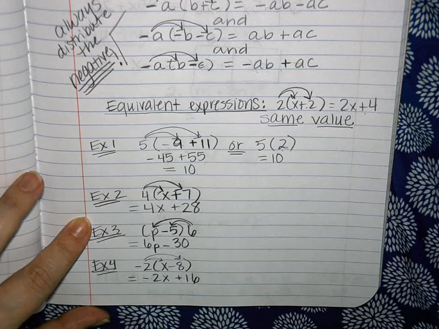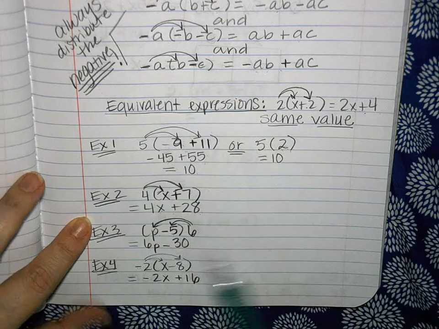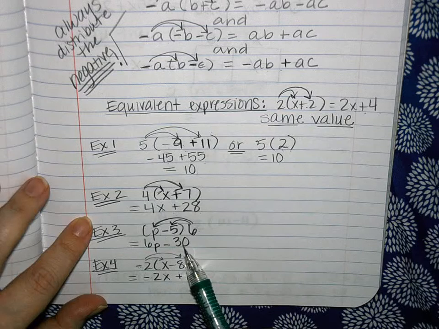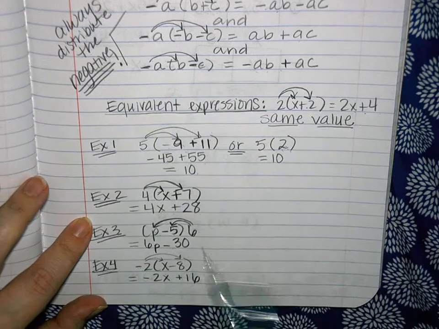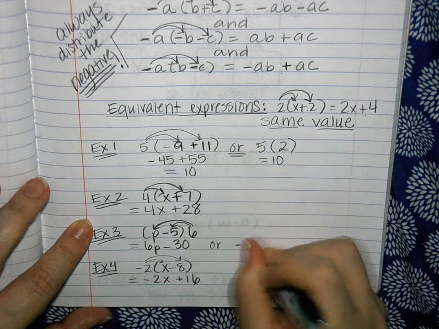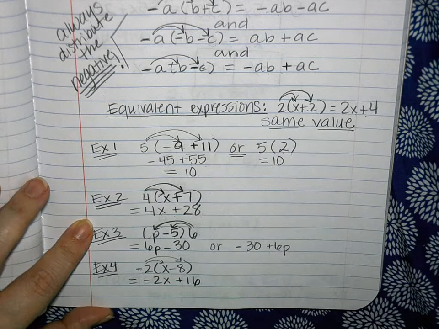On example 3, why is it 6p minus 30, not 30 minus 6p? Well, the minus is with the 5, so that has to be with the minus 30. Oh, okay. You could write minus 30 plus 6p. I'll even write that for you. That's the same thing. Does that make sense? Yeah. Okay.